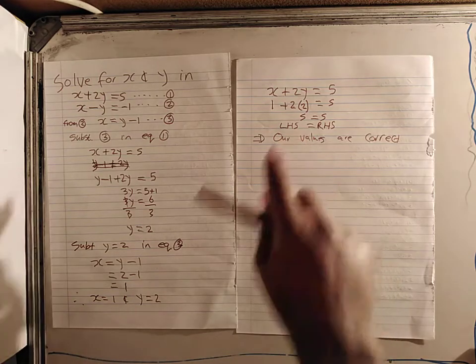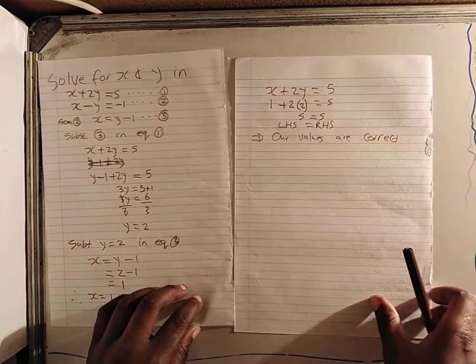So now we have seen that our values are correct. That means we close the chapter as far as this problem is concerned, and we know that we are sorted. All right. Wonderful. Now, let us continue and find the appropriate values of x and y in other equations.